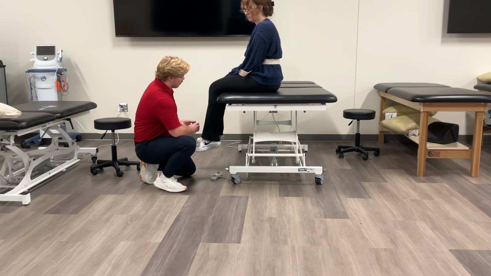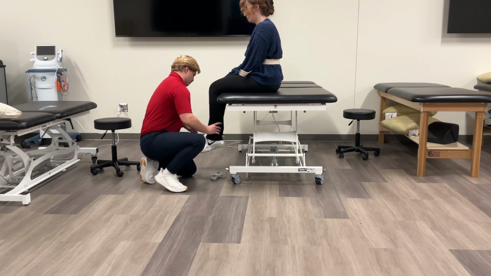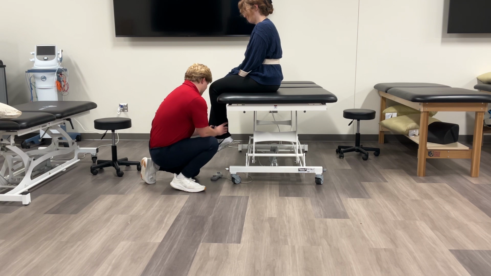To continue with the subjective measurements, the therapist will now complete handheld dynamometer testing to test the force the patient is able to produce during knee extension, as well as knee flexion.